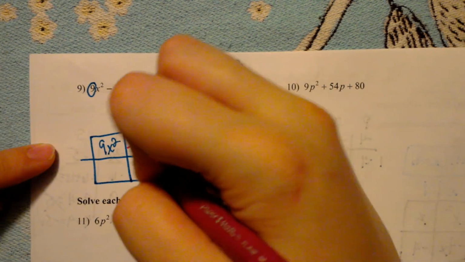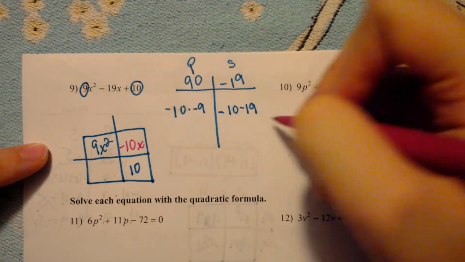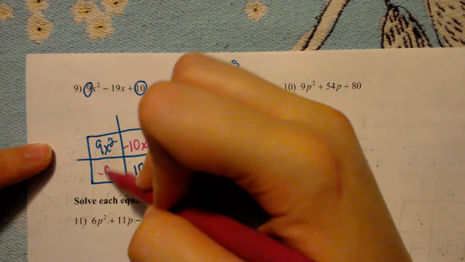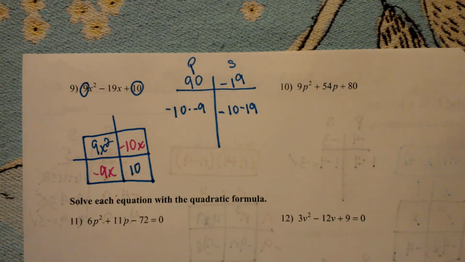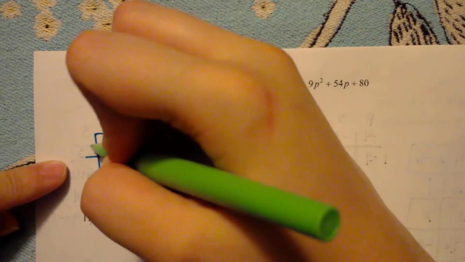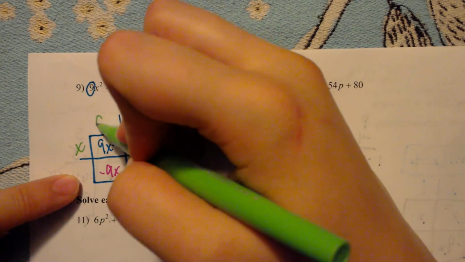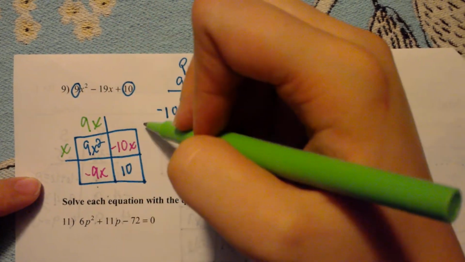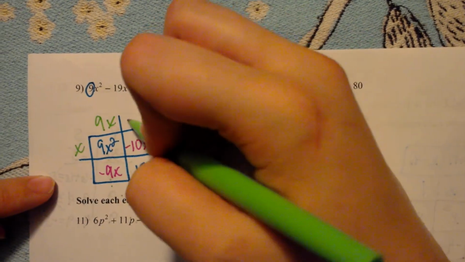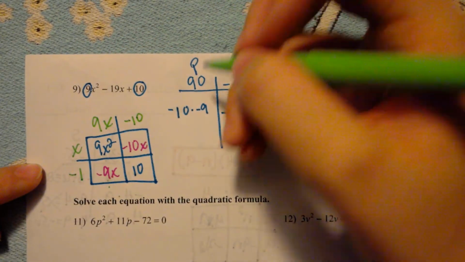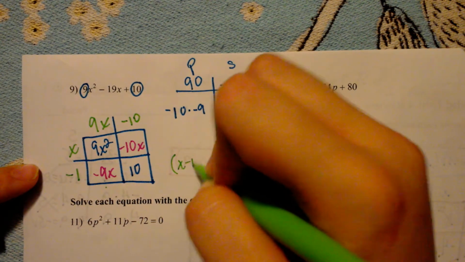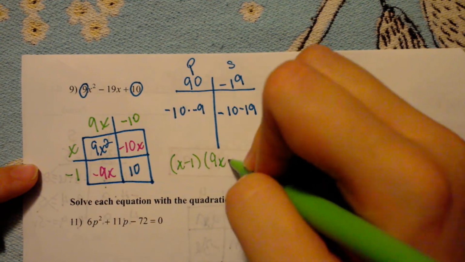So put in negative 10x, negative 9x. So I'm going to have an x in common going this way. And I have a 9x in common going down. And going down here, I have a negative 10 in common. And going across, I have a negative 1 in common. So my factors are x minus 1, 9x minus 10.